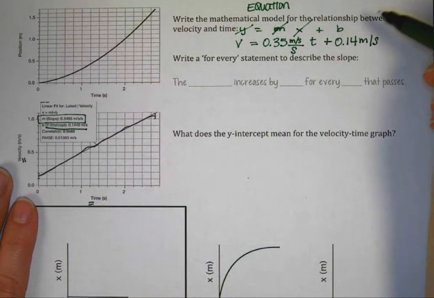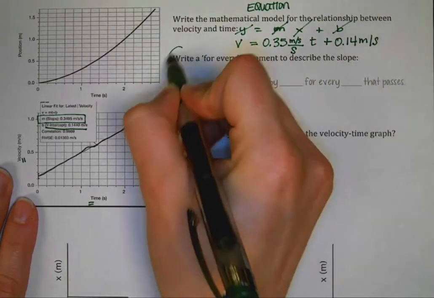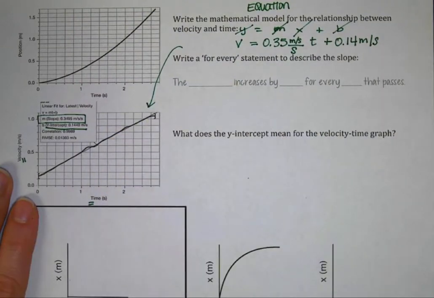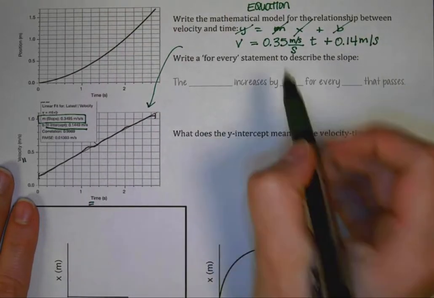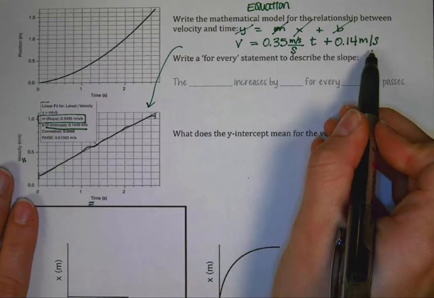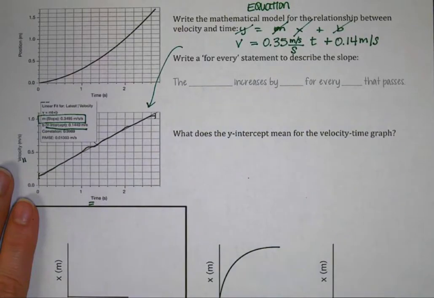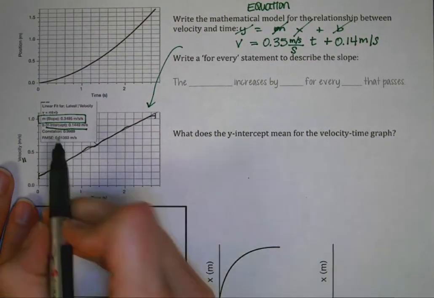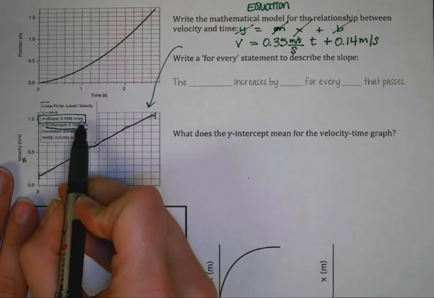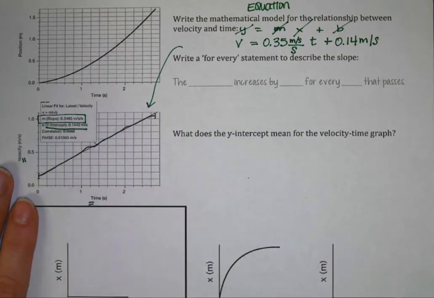So that tells us the relationship for this graph of velocity time, but that doesn't necessarily answer that question for all objects and their velocity time graphs. But to understand what these two numbers mean, let's take a closer look. It says write a for every statement to describe the slope. What I mean by a for every statement is talking about the slope in terms of what that number means and what those units are that apply to it.